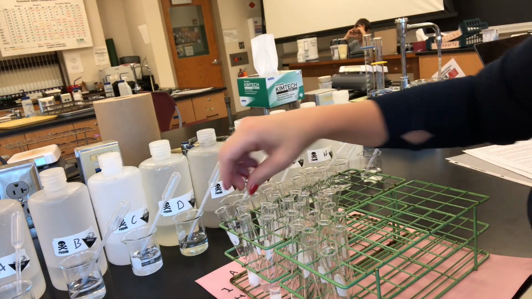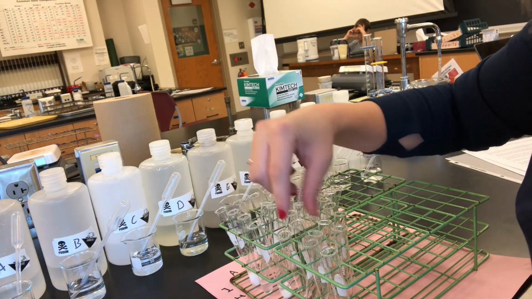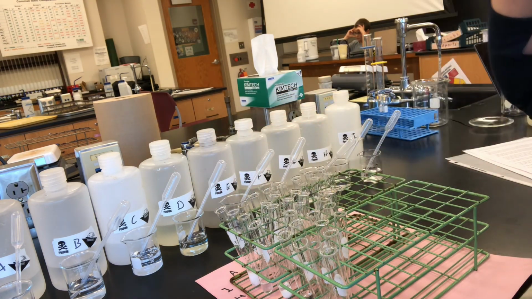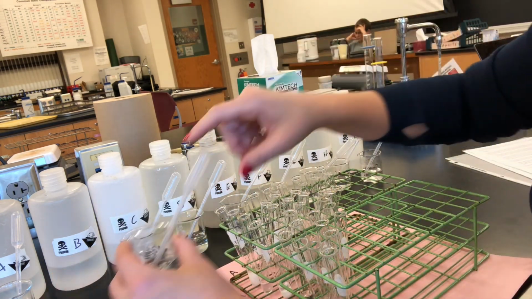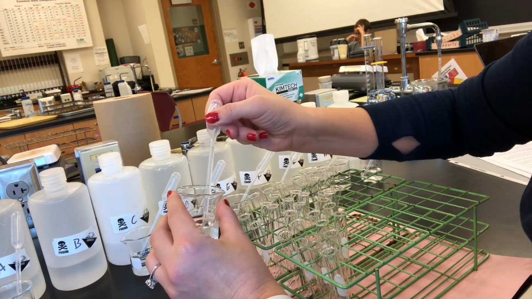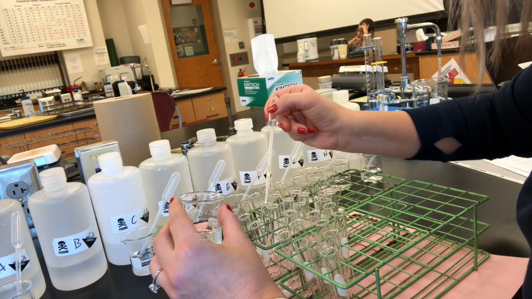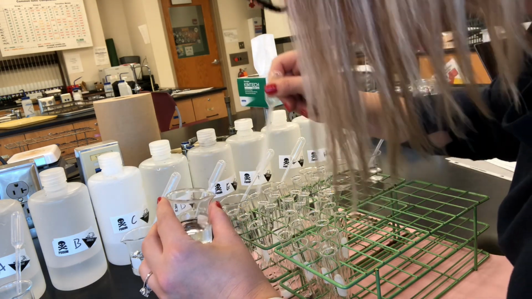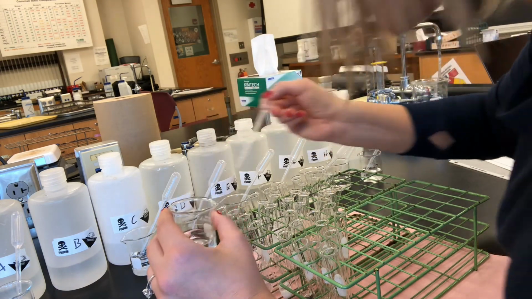So I'm going to do the same thing now, where I'm going to this next row, I'm going to take B and put B down that next row, and then we'll run through the same process again. So about a half a milliliter of B to each one. I feel like that didn't get a fair amount.